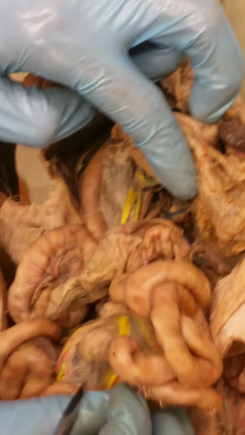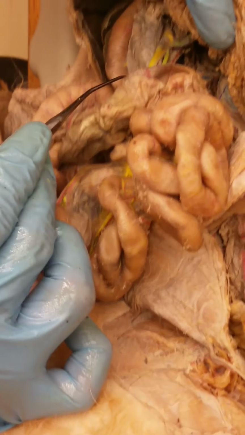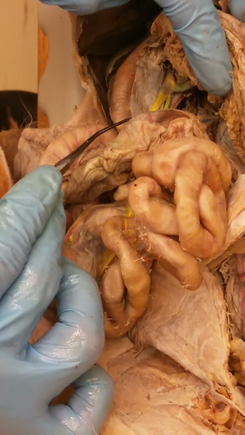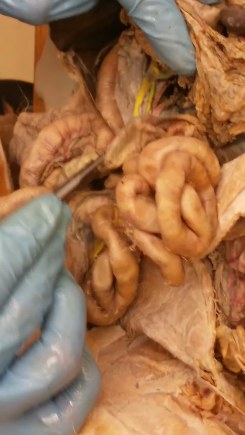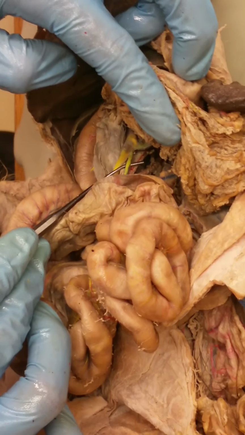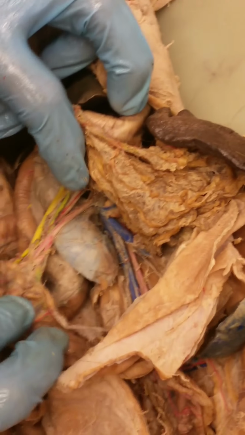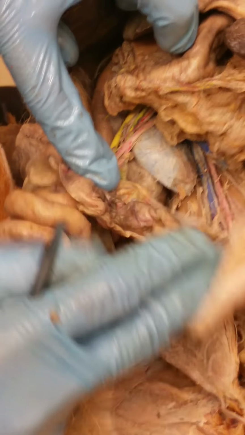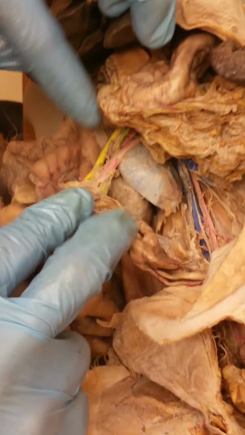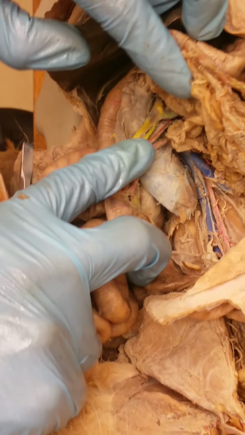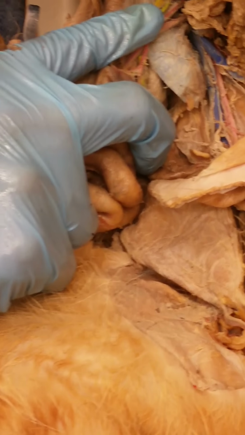So all this yellow within the mesentery is collected to this blood vessel. That is the craniomesenteric vein. Right here, you have a little slender yellow vessel. That drains the large intestine, which is here. See, it comes from here. That's the large intestine. That is the caudal mesenteric vein.